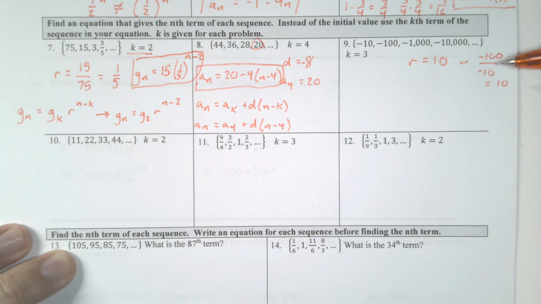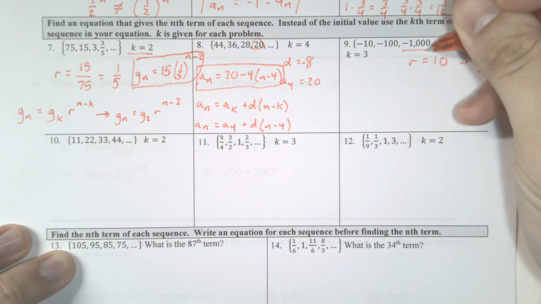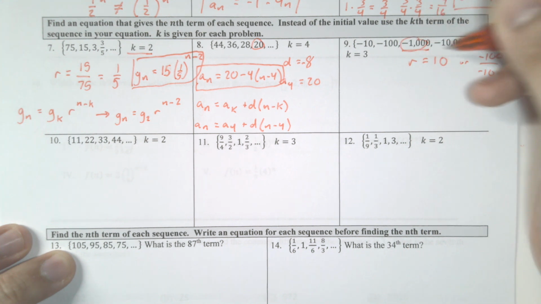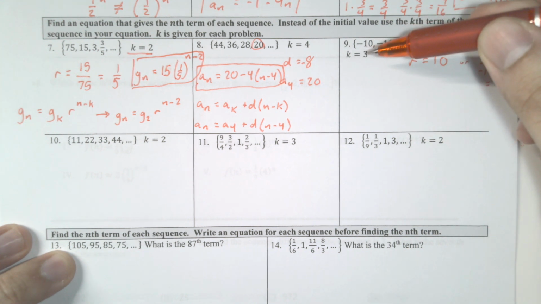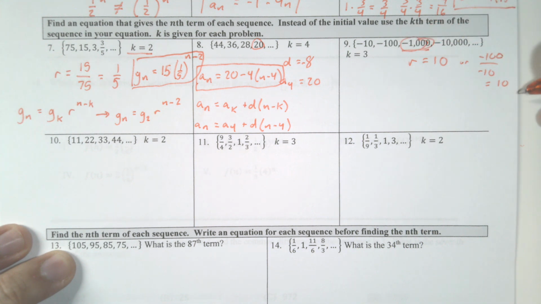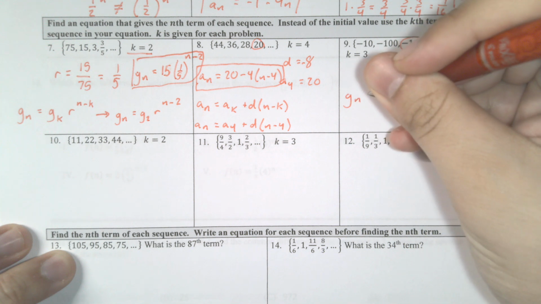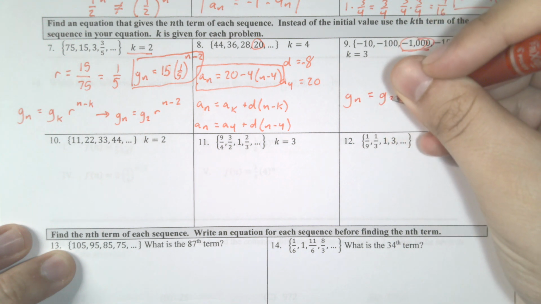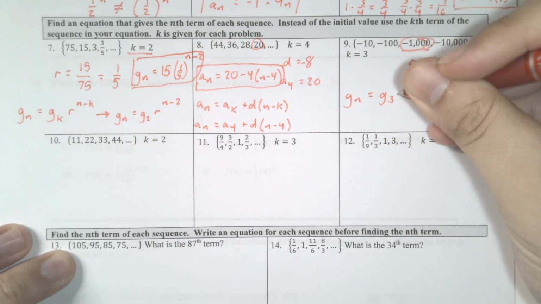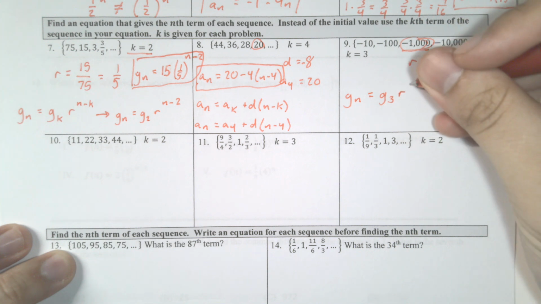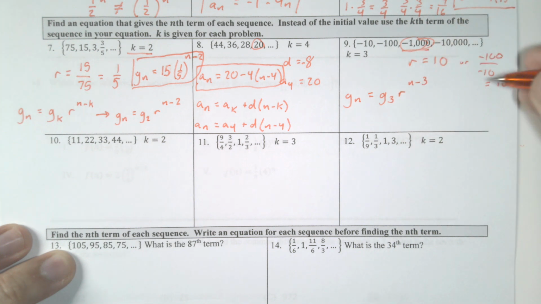Since our ratio is 10, and we want to use the third term, because k is equal to 3, we know that this is geometric, so g sub n is going to be equal to g sub 3 times r to the power of n minus 3.